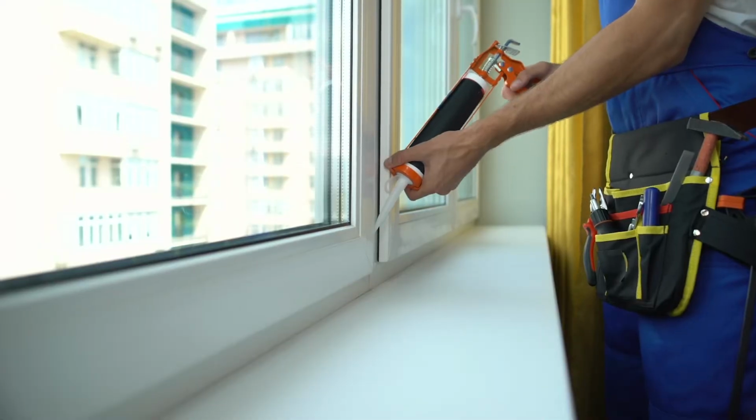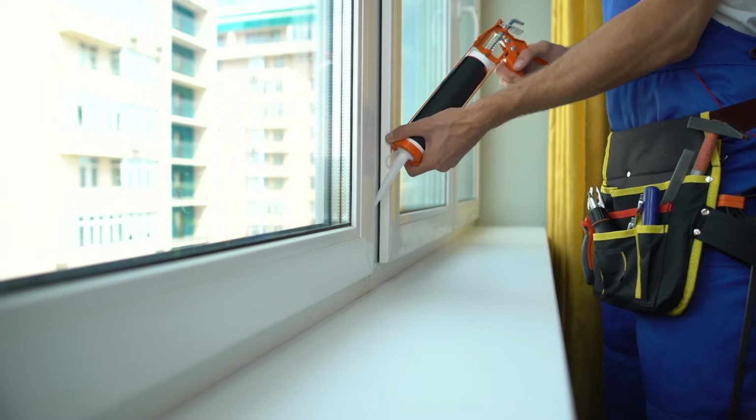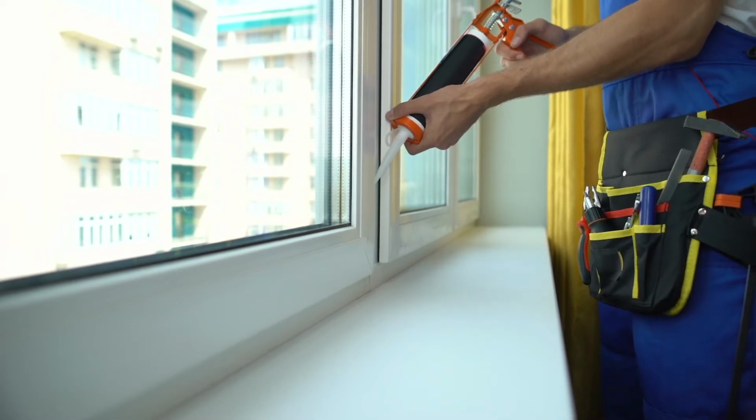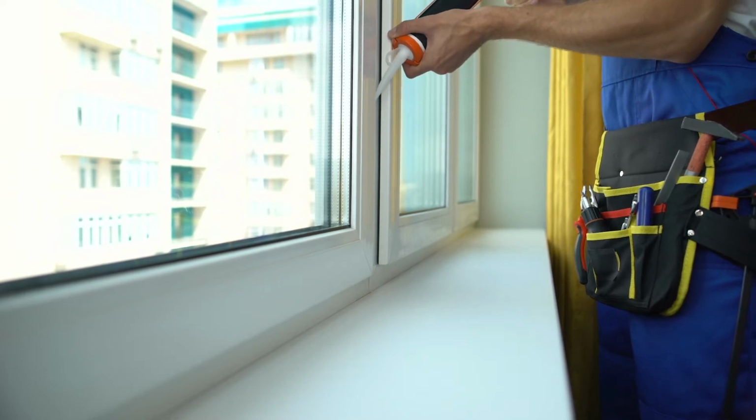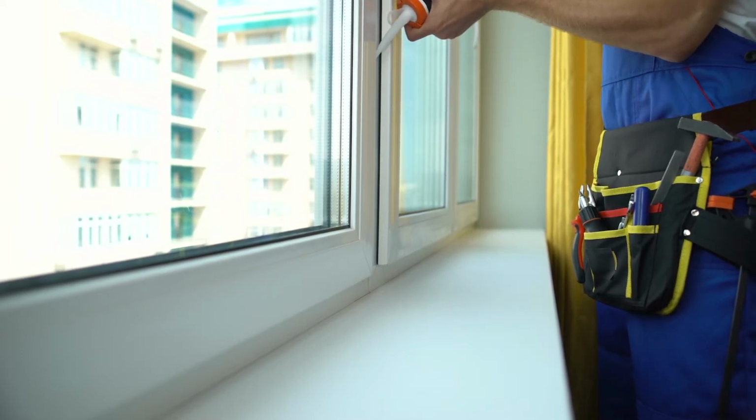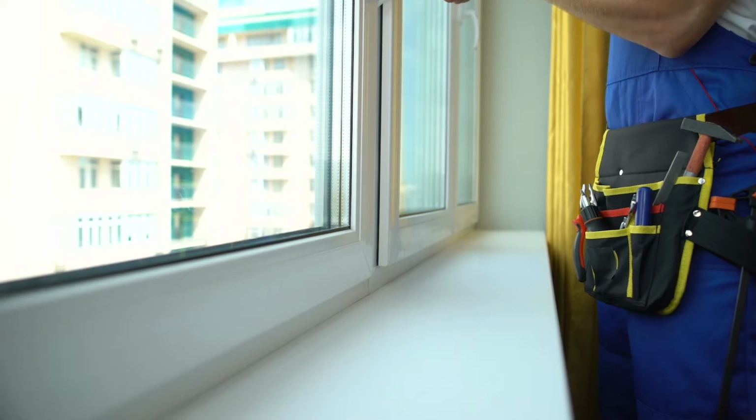The air seal at the sill is just as important as the air seal at the jambs and head. It's just that the sill air seal has to play nice with the sill bulk water drainage. Again, the intersection of air sealing and water management.